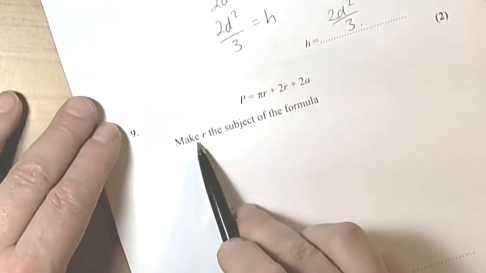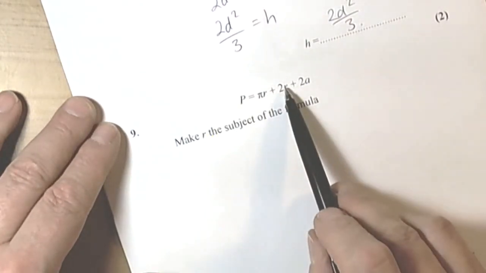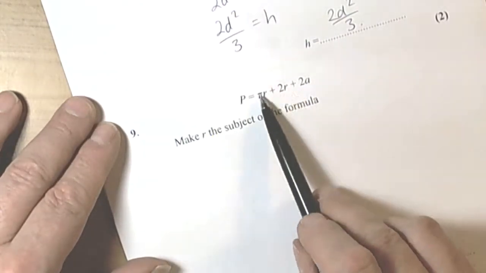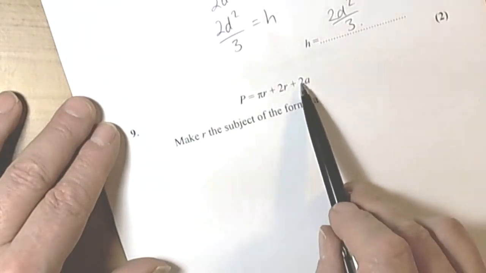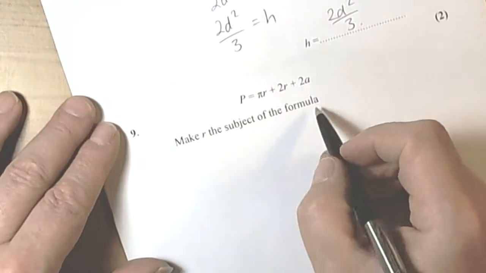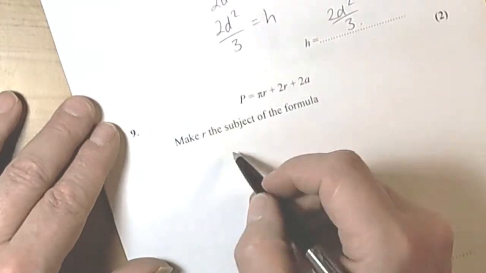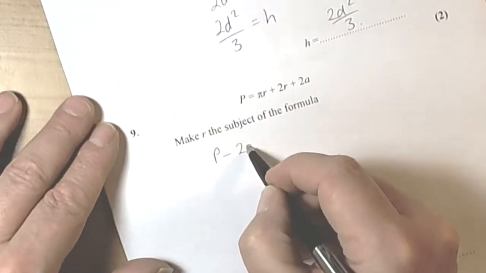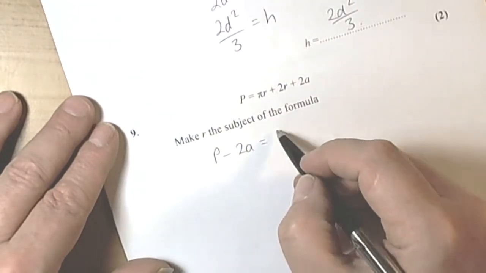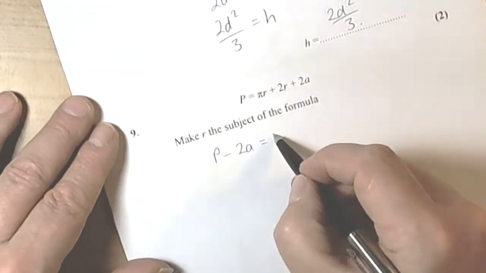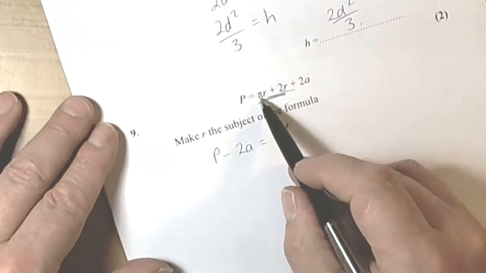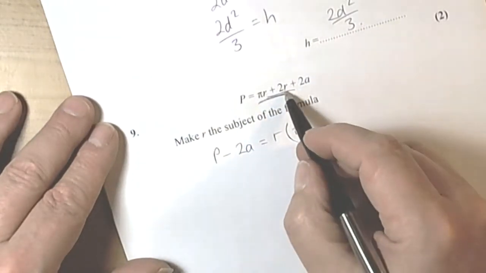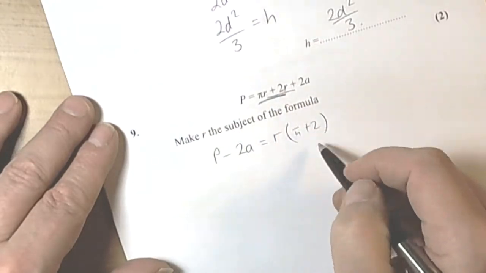This next one, we want to make r the subject of the formula. Well, straight away we can see here we've got two terms with r on it, so the first thing to do would be to factorise that and take the 2a across the other side. So we're going to take away the 2a because this was plus 2a, so I'm going to have my p minus 2a is equal to, I'm going to factorise r out of these two terms here. So take the r through, we're left with pi, divided by r there, we're left with 2.